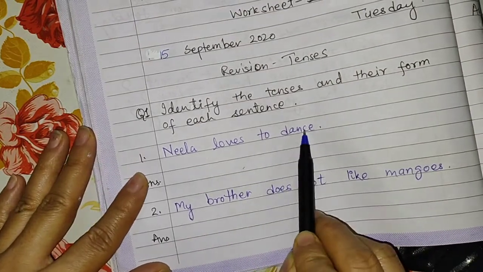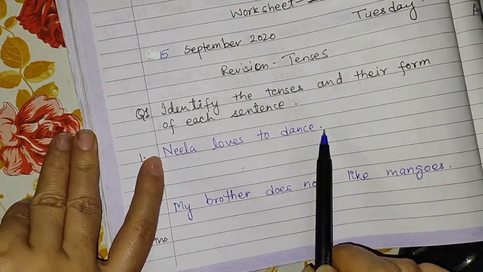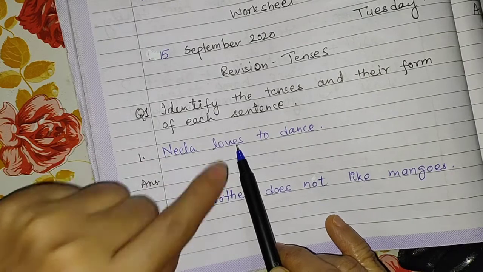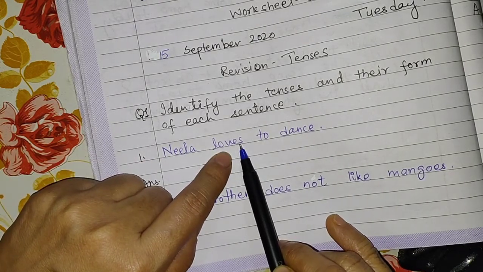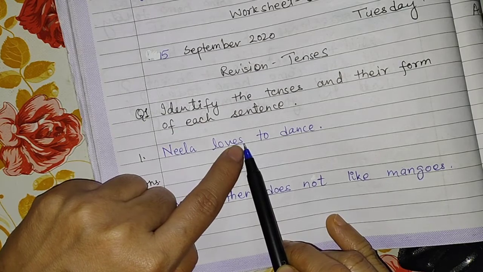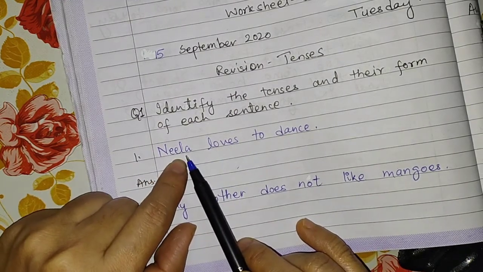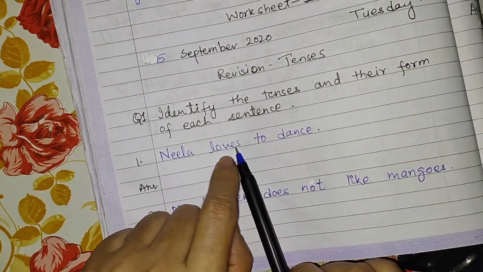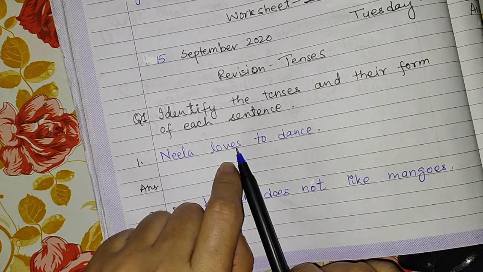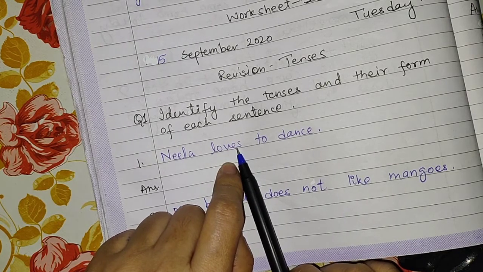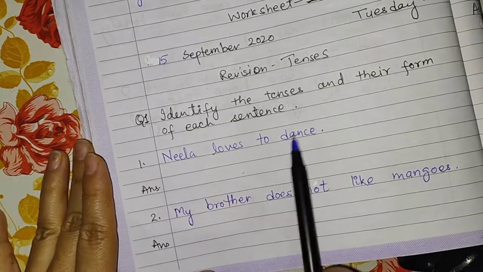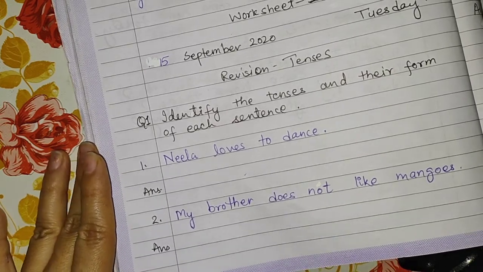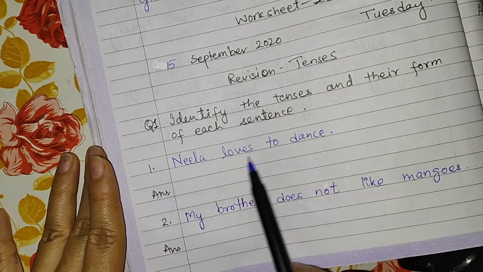Neela loves to dance. Now in this first sentence you can see that Neela is a girl. This is a singular subject. All right, so loves is your verb, and this verb is in first form with s. Why have we put s here? Because Neela is your singular subject. Now what I have told you, where do we use the first form of the verb? In a simple present tense positive sentence. Because we haven't used not here in the sentence, that means definitely it is a positive sentence.